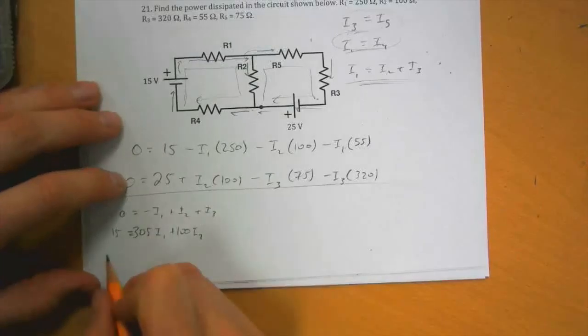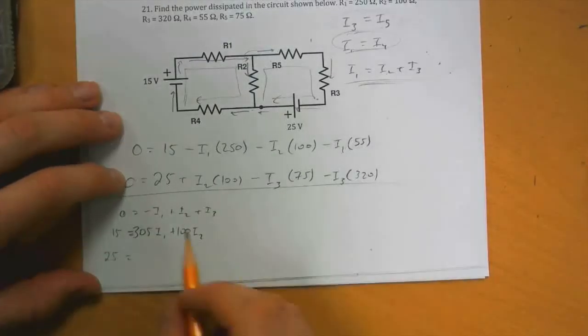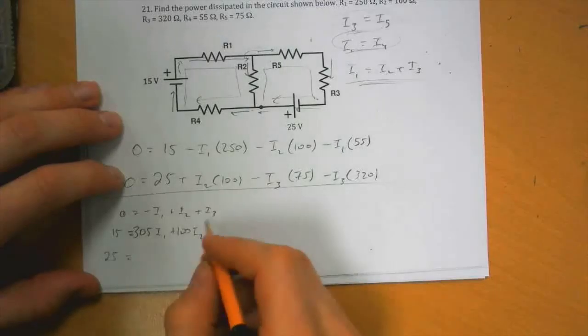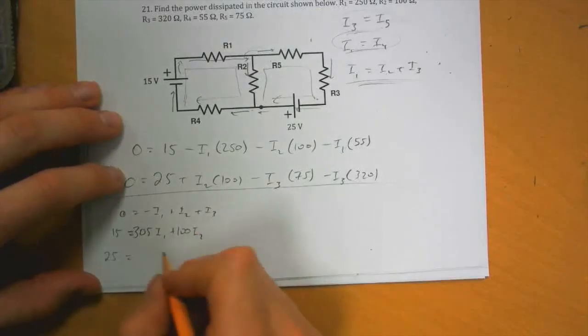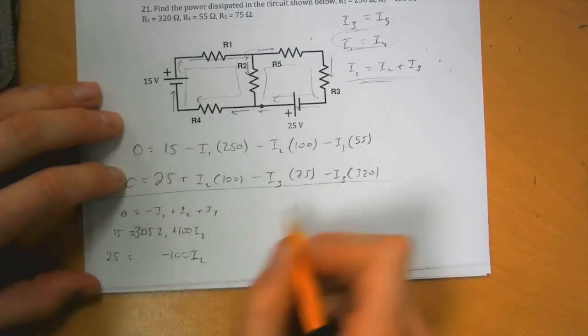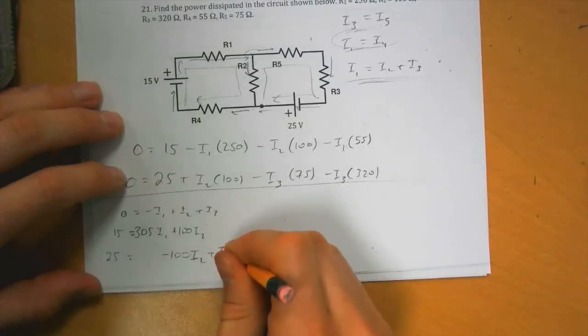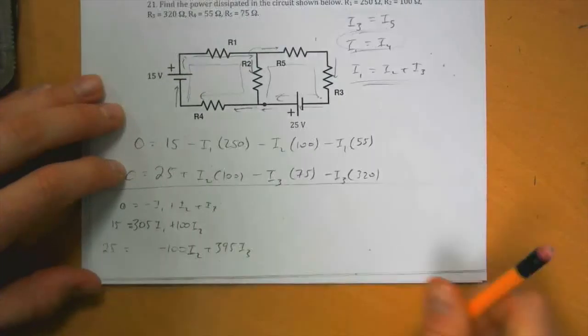And then over here we have 25 equals 0 I1. We've got a negative 100 I2 plus 75 plus 320, which is 395 I3.